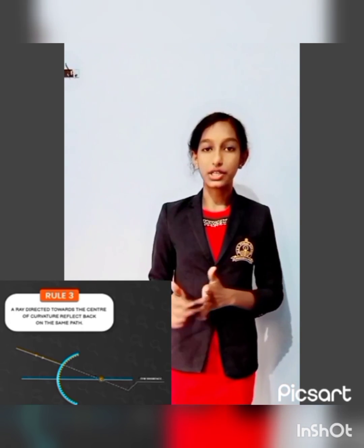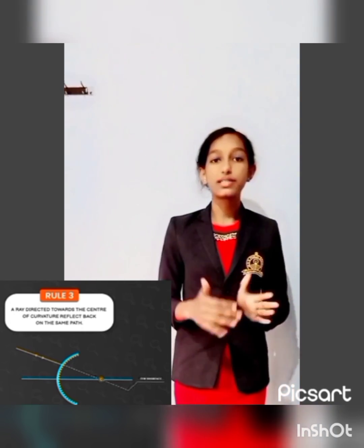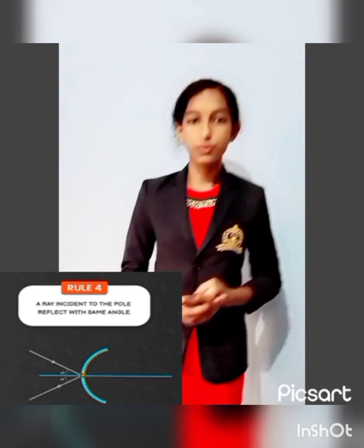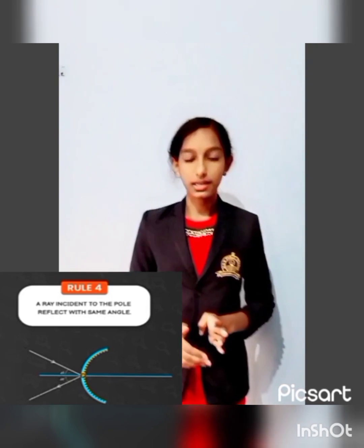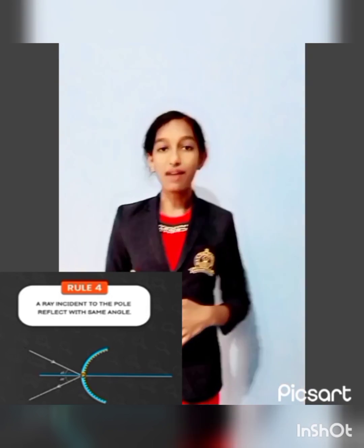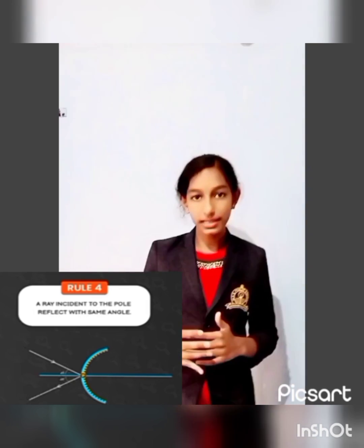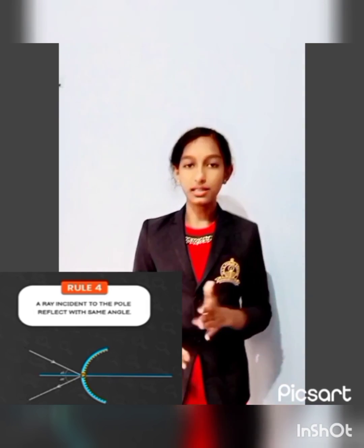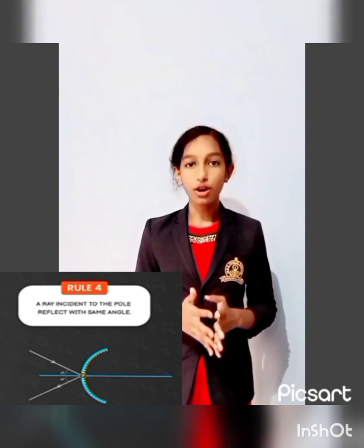Rule 3 is that the incident ray which is directed toward the center of curvature after reflection will go through its own path. The fourth rule is that the incident ray which is directed to the pole after reflection will form an equal angle. The incident angle and the reflected angle will be equal. This is the first law of reflection, and these are the four rules of the convex mirror.